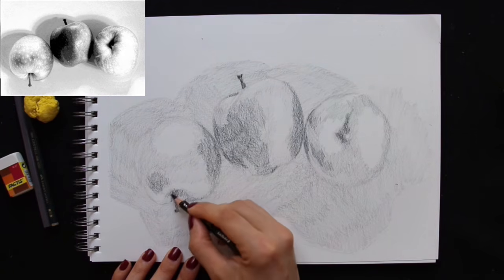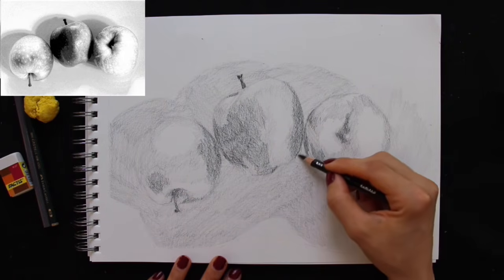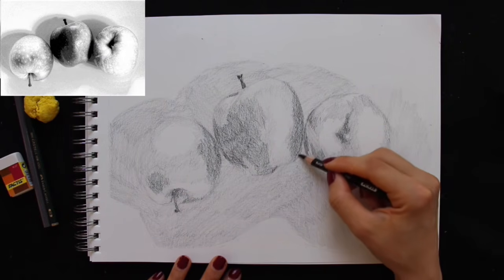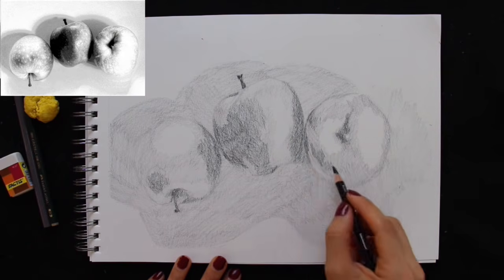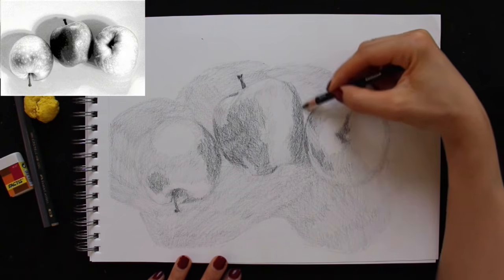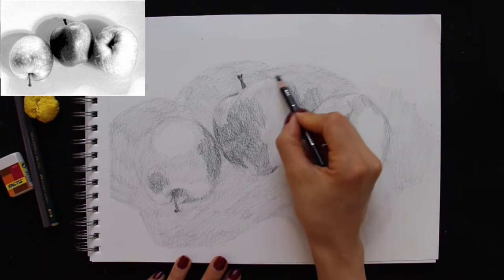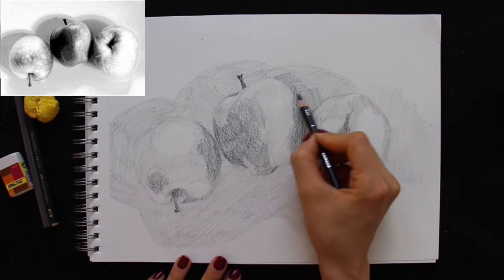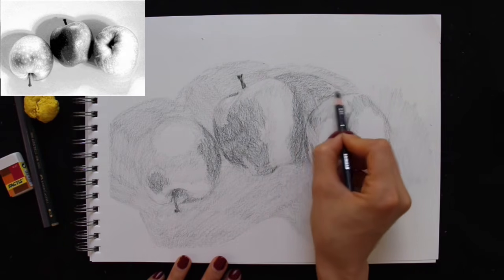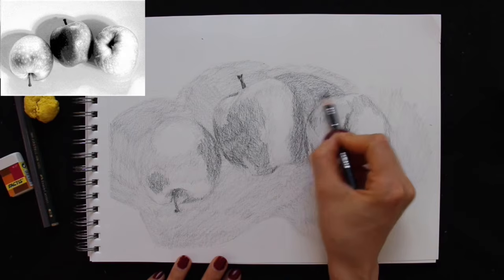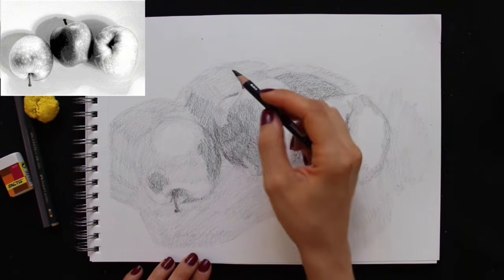At this point, what I want you to do is just practice simplifying the different values that you're seeing into 3 values: lights, midtones, and darks. Once we get into the refinement stage, we will be doing more layering to help darken areas, create softer transitions, and those bridge tones. All right, so I'm all done with these 3 initial values in the apples, and I am now working on the darker shape inside of the cast shadow.